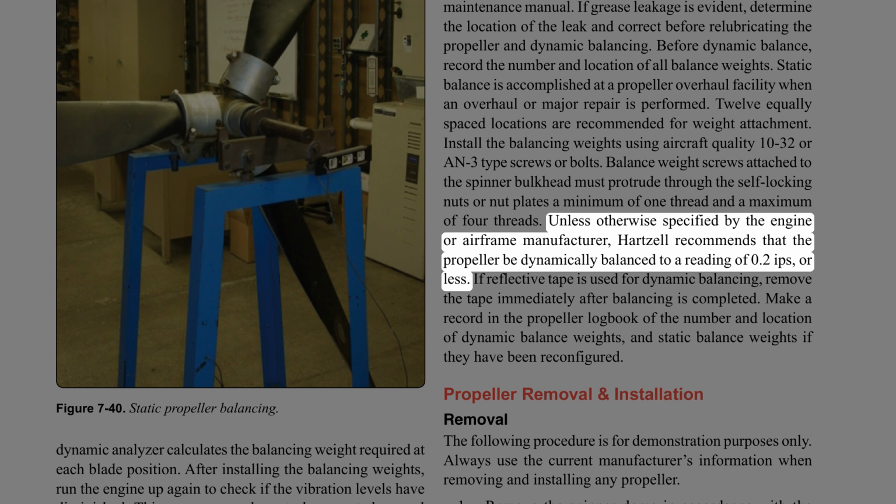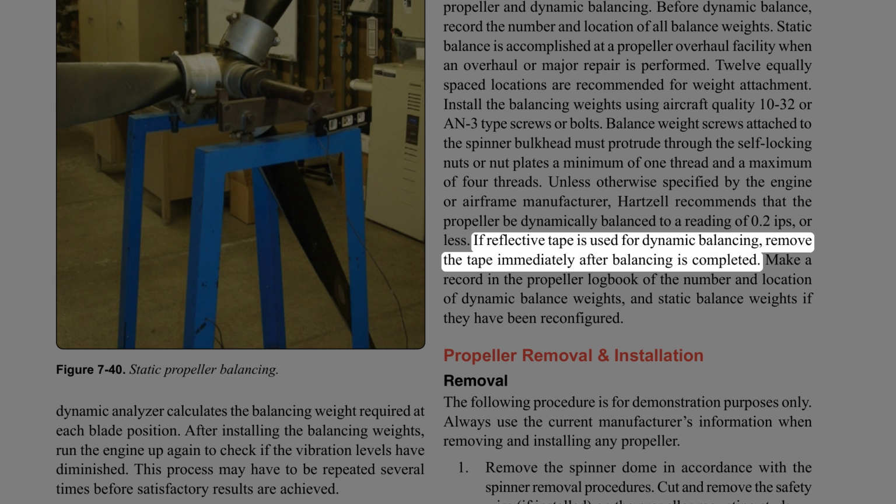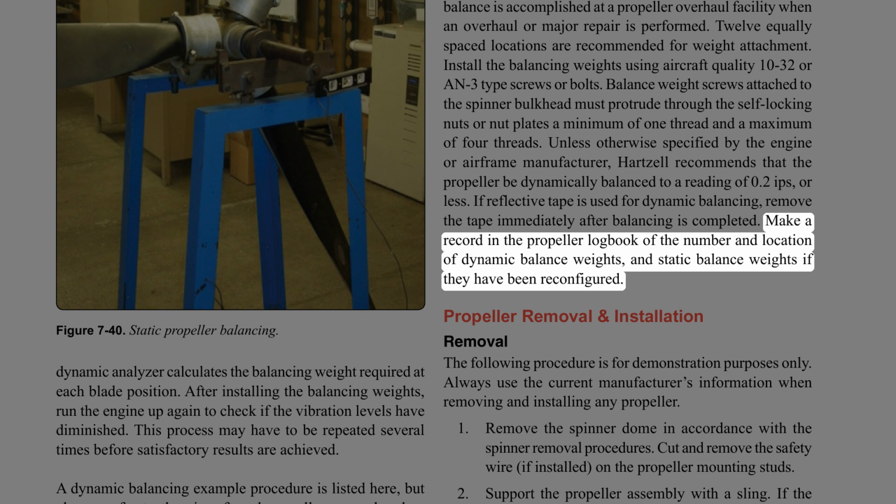Unless otherwise specified by the engine or airframe manufacturer, Hartzell recommends that the propeller be dynamically balanced to a reading of 0.2 IPS, or less. If reflective tape is used for dynamic balancing, remove the tape immediately after balancing is completed. Make a record in the propeller logbook of the number and location of dynamic balance weights and static balance weights if they have been reconfigured.